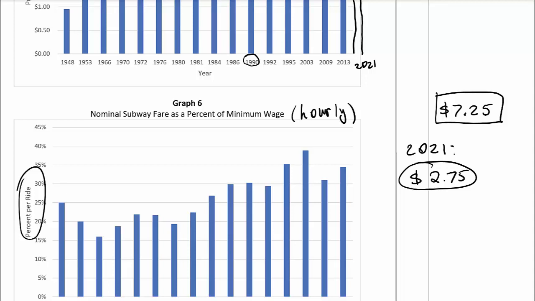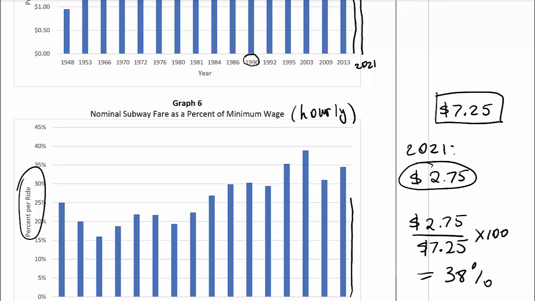All right, so let's review. If you take $2.75 and you divide it by 7.25, and multiply by 100, then you will see what percent that is. So I'm going to put that in the calculator right now. So it's about 37.9%. I'll put it as 38%. So if you put that on a graph, 38% will go right here. So it has risen slightly from the year 2013. So this is 2021.